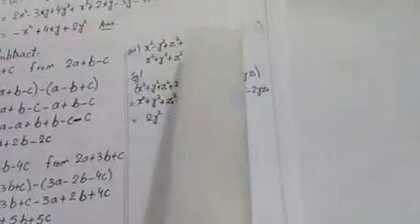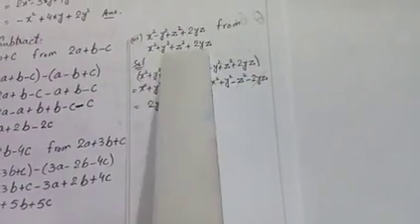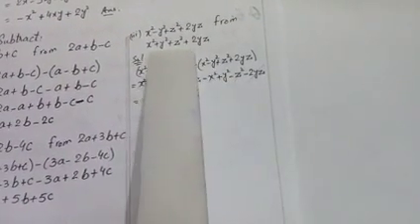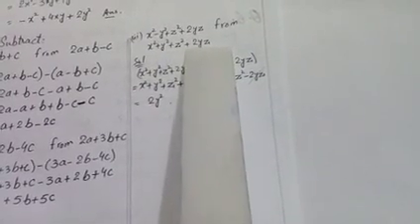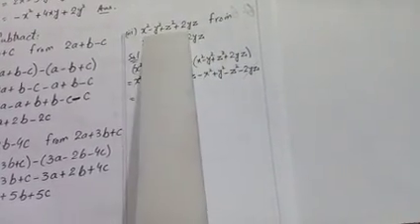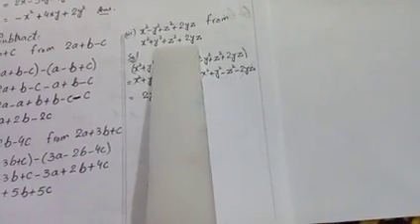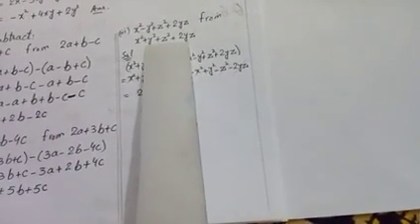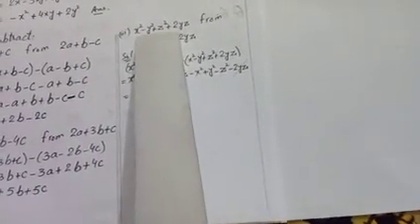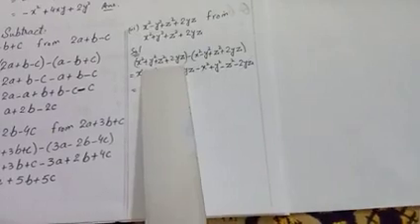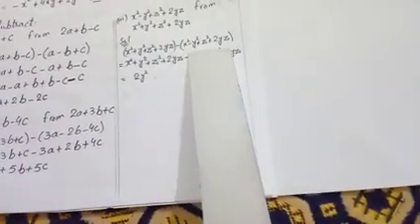See this third part. x square minus y square plus z square plus 2yz from x square plus y square plus z square plus 2yz. We have to subtract this expression from this expression. So we write this expression before the minus sign and this expression after the minus sign. So x square plus y square plus z square plus 2yz, this is the first expression, minus x square minus y square plus z square plus 2yz.